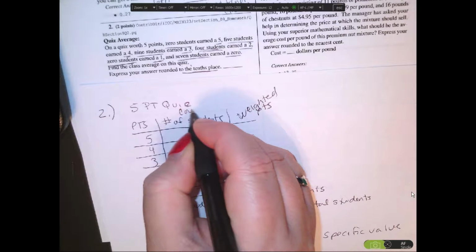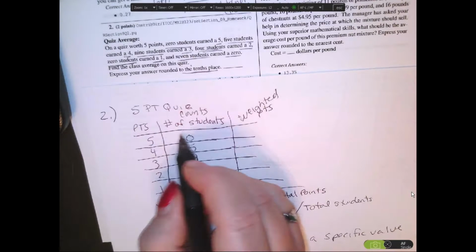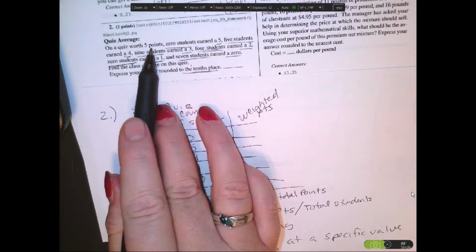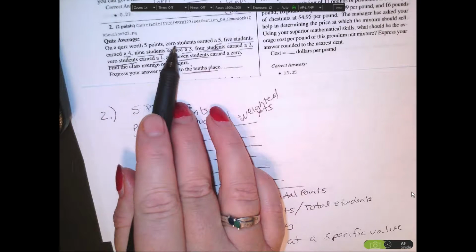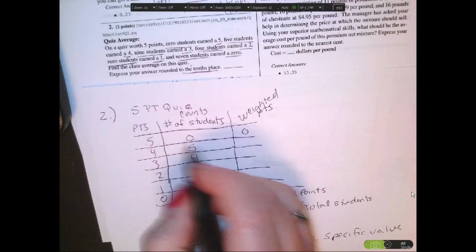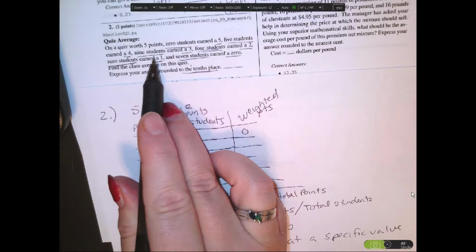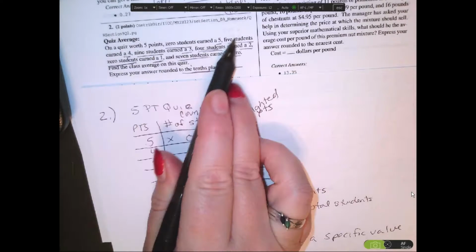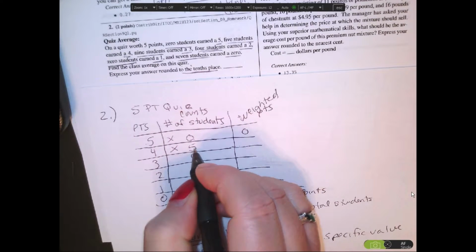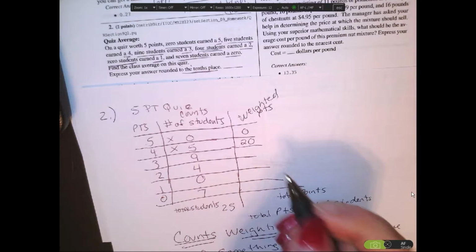So, I made a table with the points the student got. This is our counts, the number of students. That's how many times it counts. The points is the value. I kind of have it written the other way, but it'll work the same. On a quiz worth 5 points, 0 students get a 5. So that'll be 0. 5 students earn a 4. These are the 5 students. They earned a 4. That'll be worth 20.